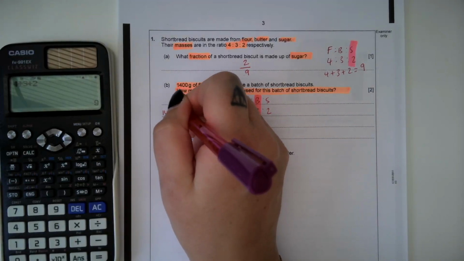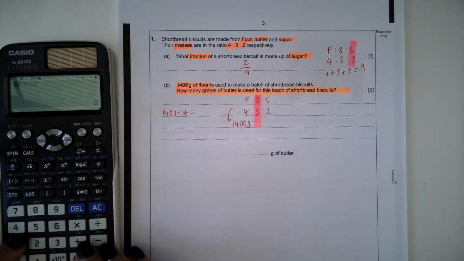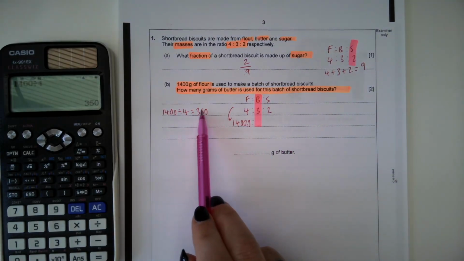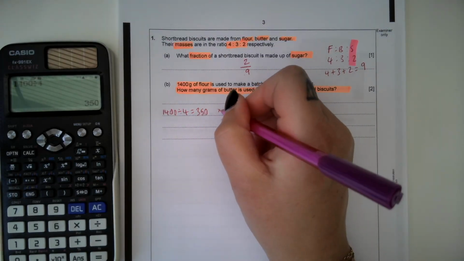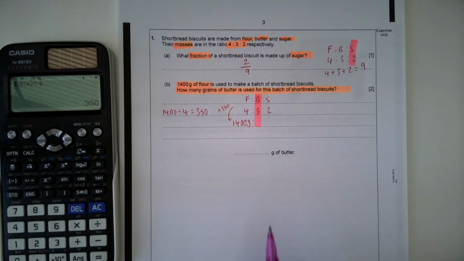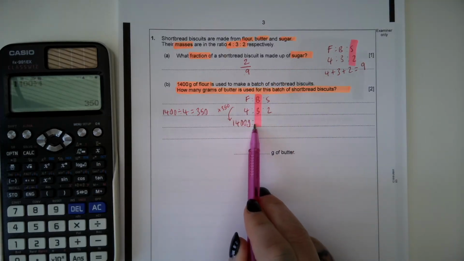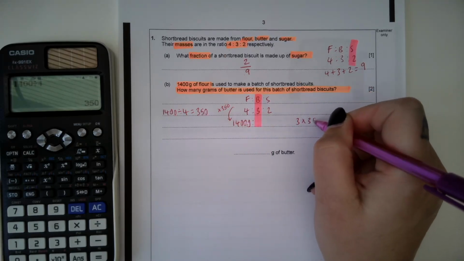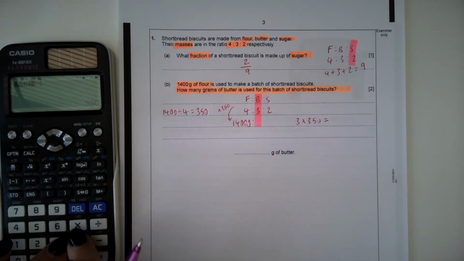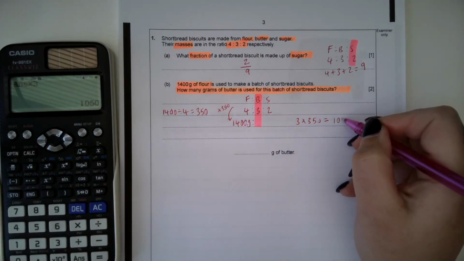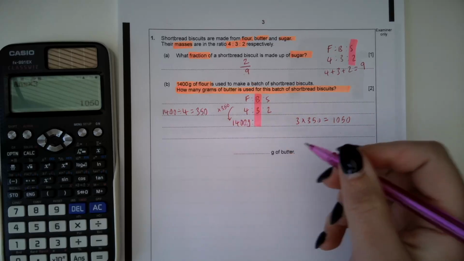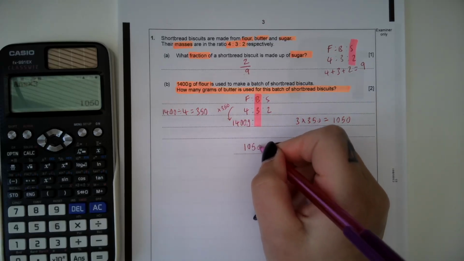So I'm going to do 1,400 divided by 4, which is 350. So every one part of this ratio is worth 350. So we're multiplying by 350. Now I'm only interested in this part here. So I'm going to do 3 multiplied by 350, which is 1,050. So it's 1,050 grams of butter that are used.